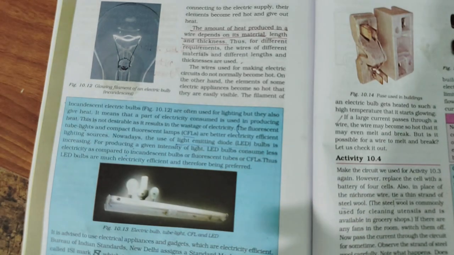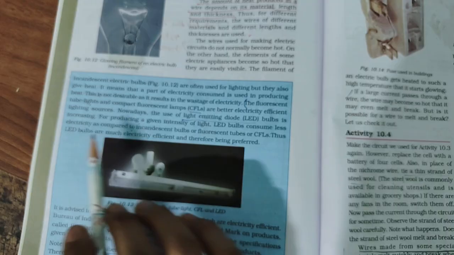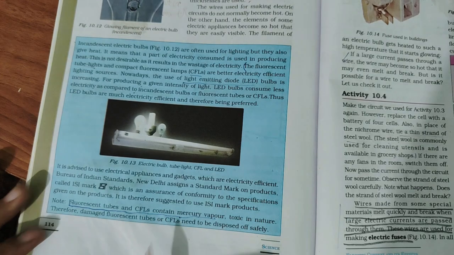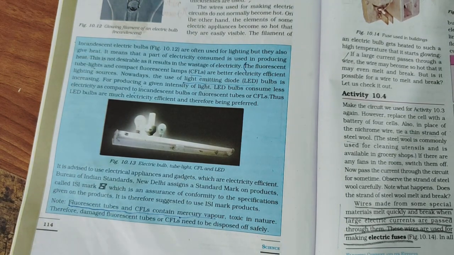But when we use this kind of bulb, we need the light, but it also radiates some heat. So more electricity is consumed, but we don't need the heating, we only need the light. That's why tube lights and LEDs are used. Fluorescent tube lights and CFLs are good.